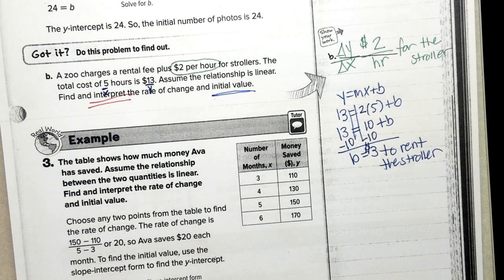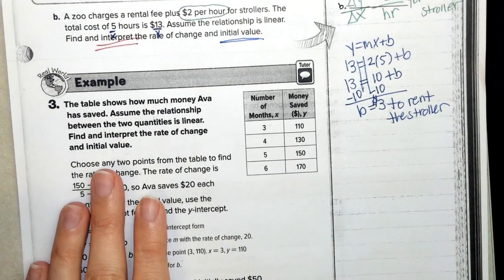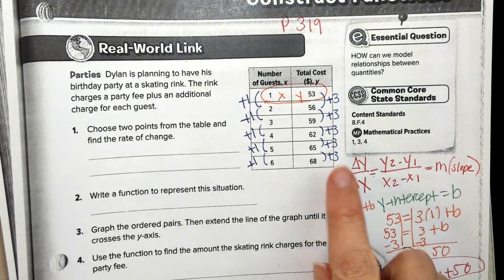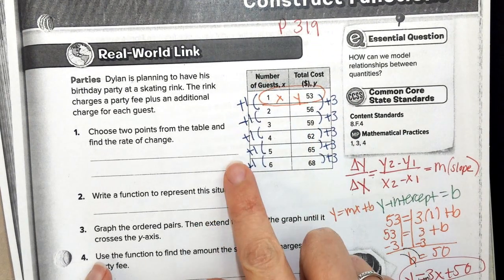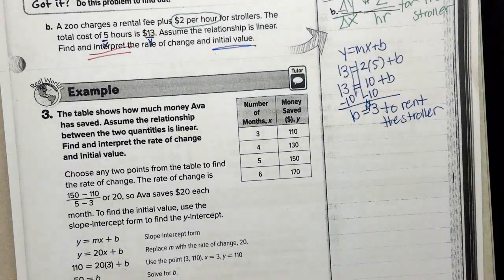So example 3 says, the table shows how much money Ava has saved. Assume the relationship between the two quantities is linear. Once again, constant rate of change. Find and interpret the rate of change and initial value. So once again, we have to find our rate of change. We talked about a couple different ways to do that. In the past, we've said you can find your rate of change by doing change in y over change in x on the outside. You can do your y2 minus y1 over x2 minus x1.